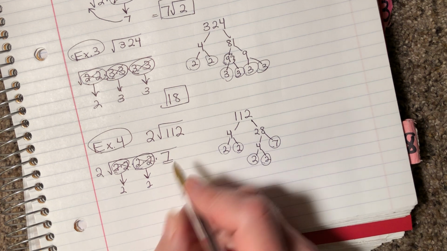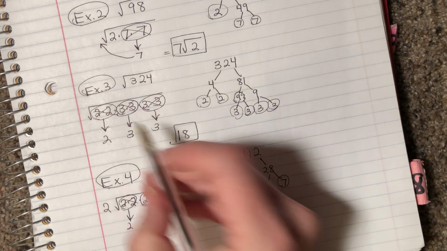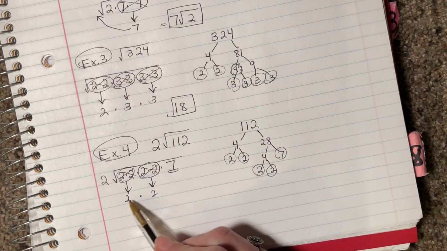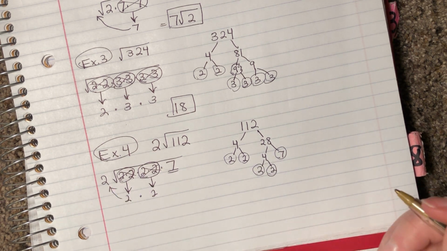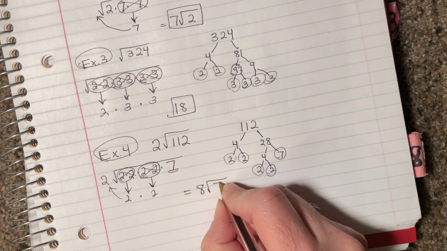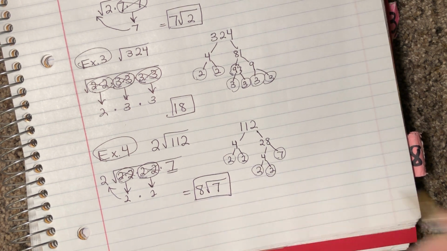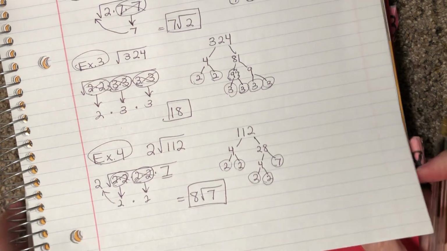So he stays put. These 2 2s come out, and they're going to multiply together. Just like up here, when these came out, these all multiplied together to get the 18. So I'm going to have 2 times 2 is 4, and they're going to multiply to the 2, which is 8. 8, and a 7 is left over underneath the square root. 8 root 7. Okay, let's do, that was example 4.